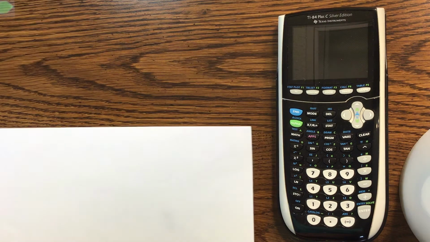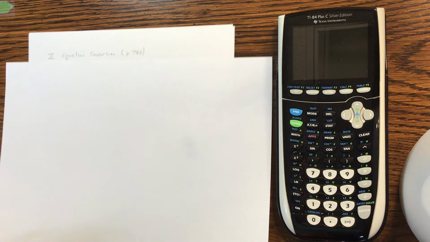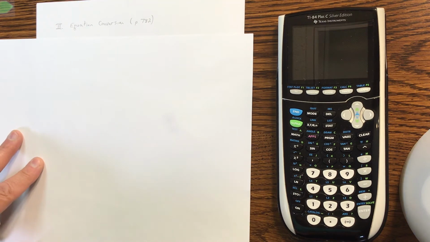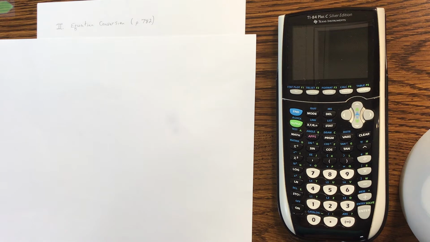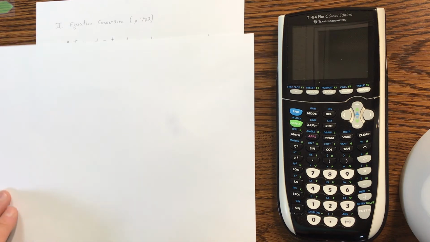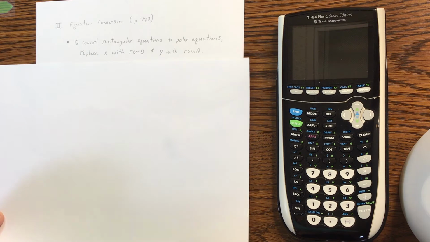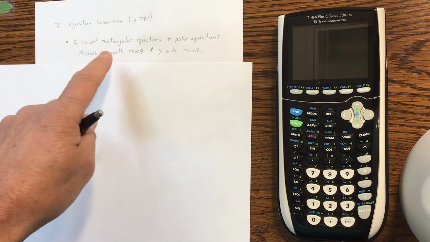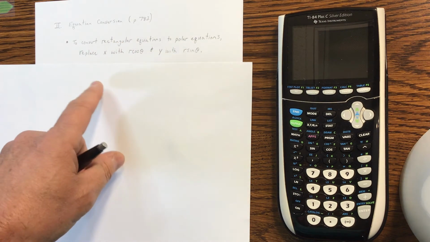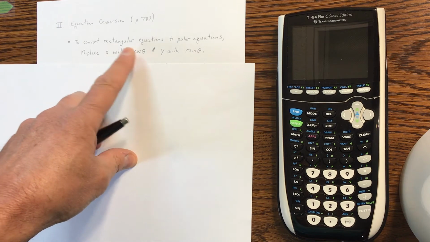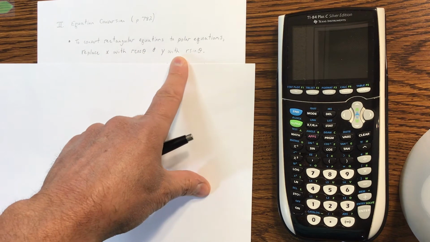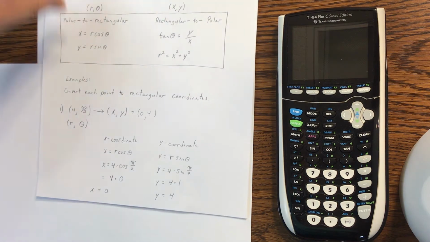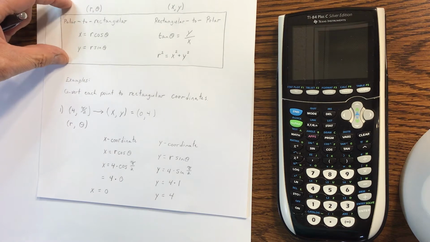So Roman numeral 2 is called equation conversions. And once again, that's all on page 782 in your textbook. Before we get to those examples, we need to know two things. One, when we convert rectangular equations to polar equations, we are going to be replacing the value of x with r cosine theta and the value of y with r sine theta. Now again, that goes back to this part right here. This is critical. This is crucial.